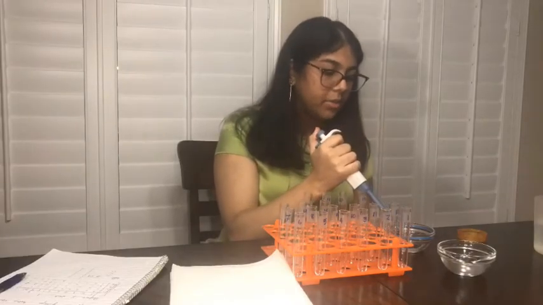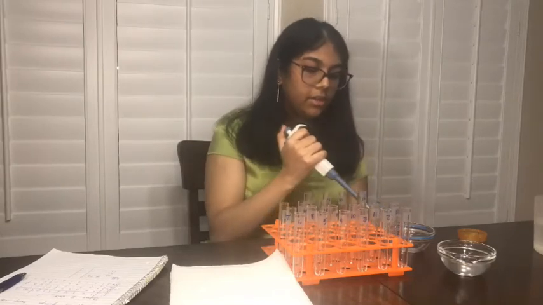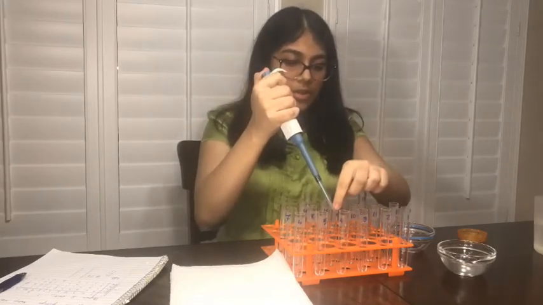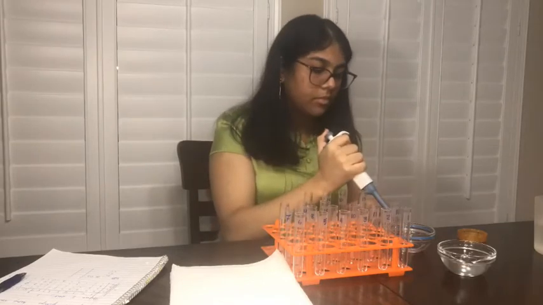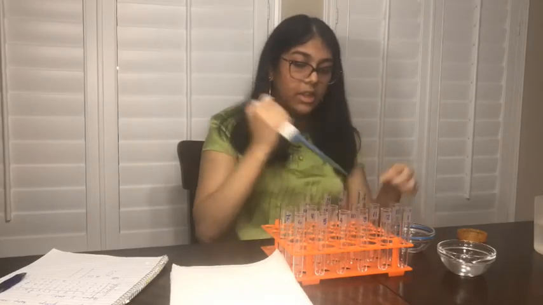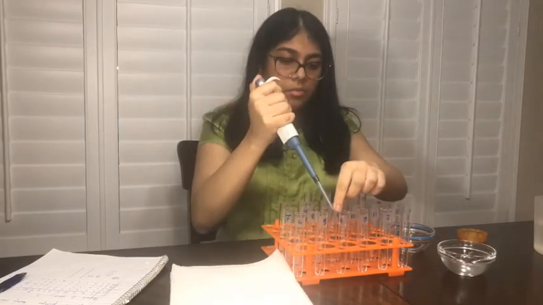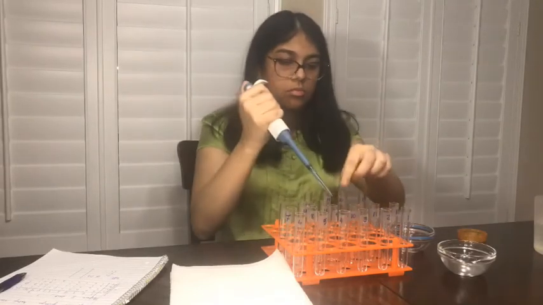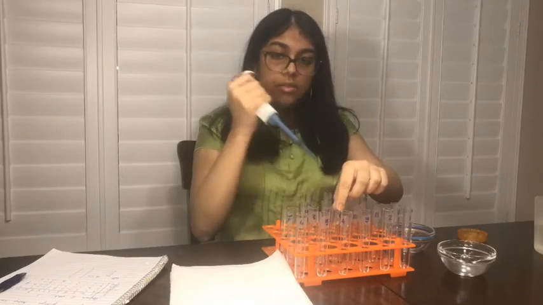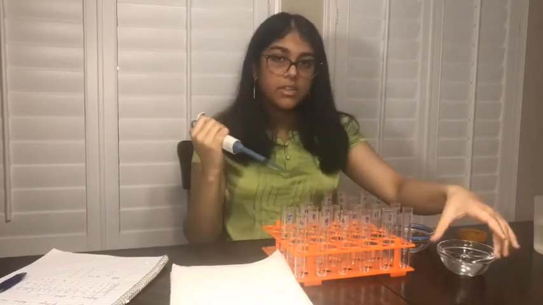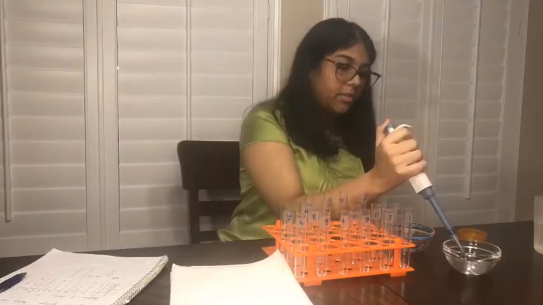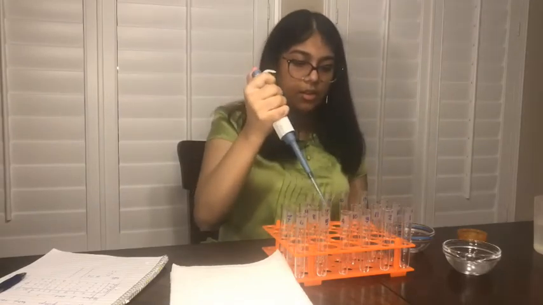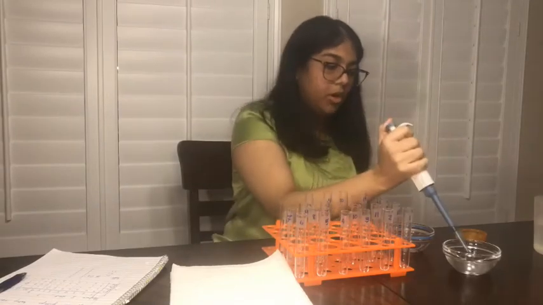The infected sample is going to be number 9, so I'm going to fill this with 1,500 ml of the glucose solution. The rest are all going to just need water, and I fill the rest with 1,500 ml of plain water.